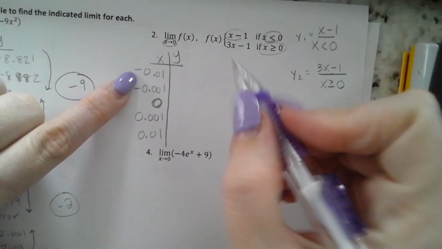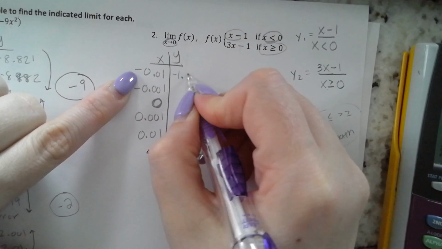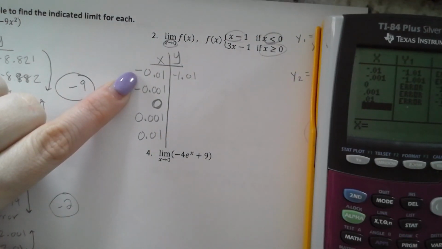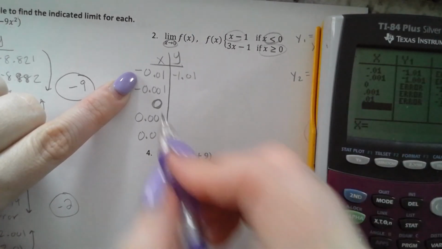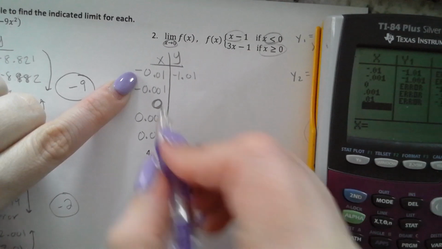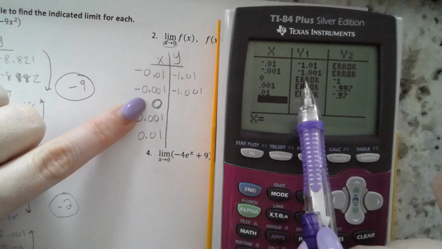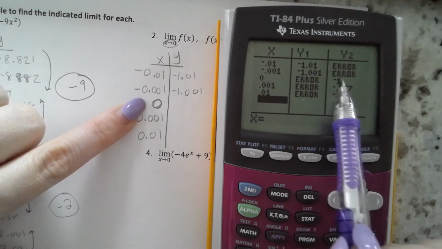So at this point, our answer is negative 1.01. But then at the next one, it's negative 1.001. At 0 here, it's error, but if you look here, it's negative 1.